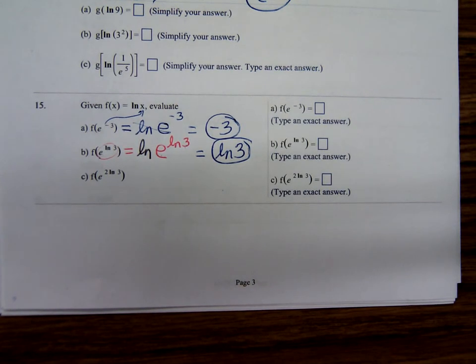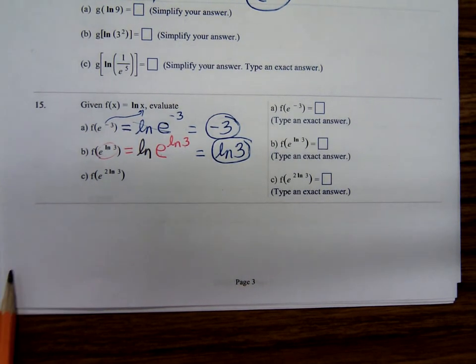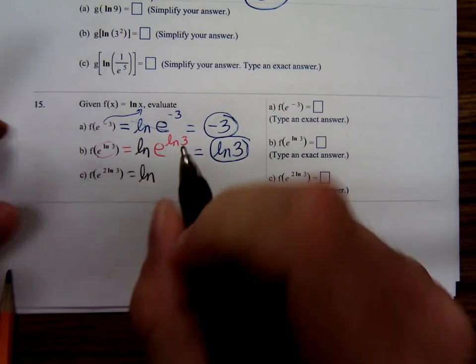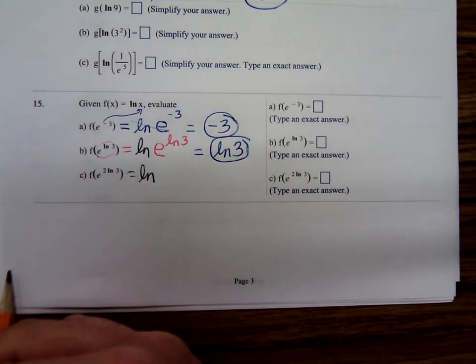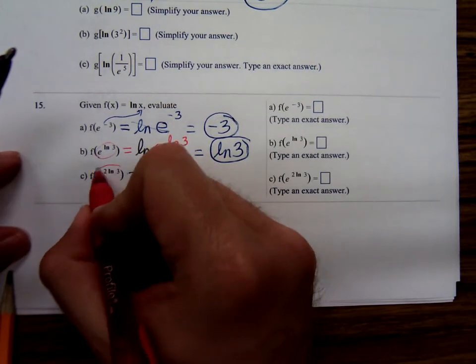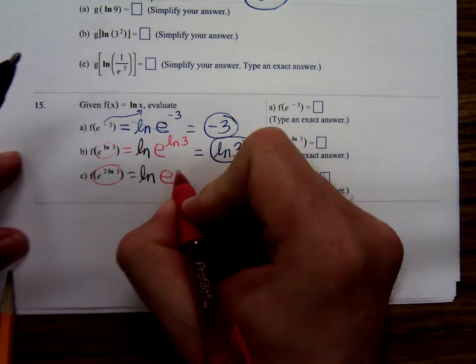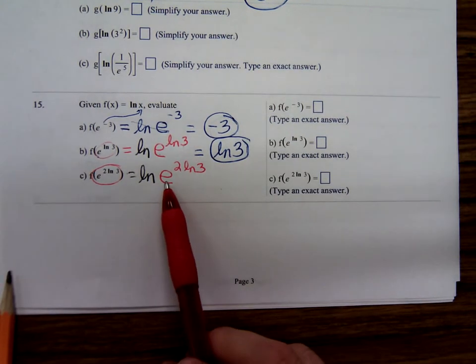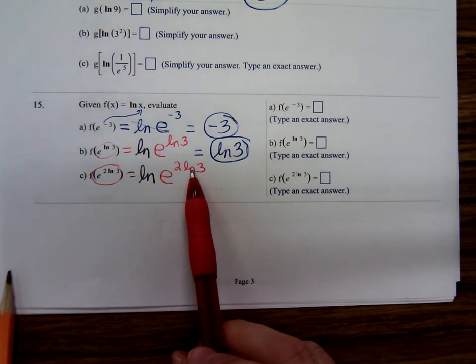And on C, same thing. Plug that stuff in parentheses in for x, so we have a black ln, and in place of that x, we have all of this, e to the 2 ln 3. Now notice here you can't cancel the red e and the red ln, because they're not side by side.